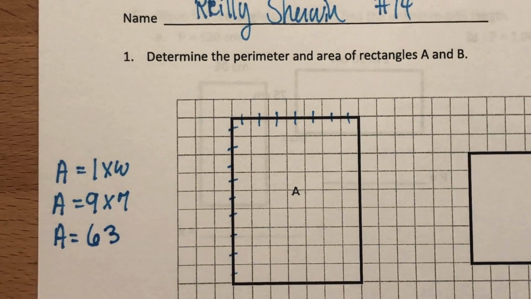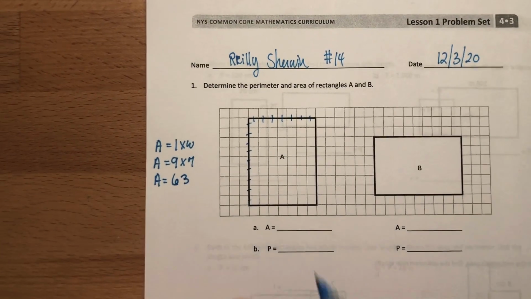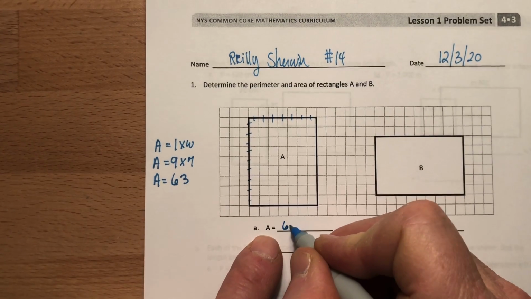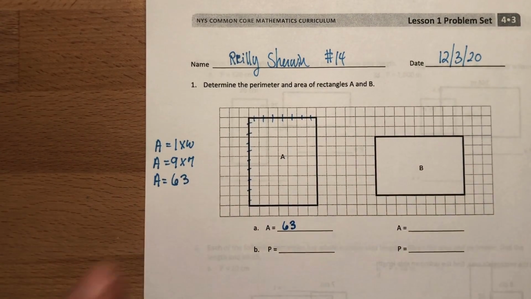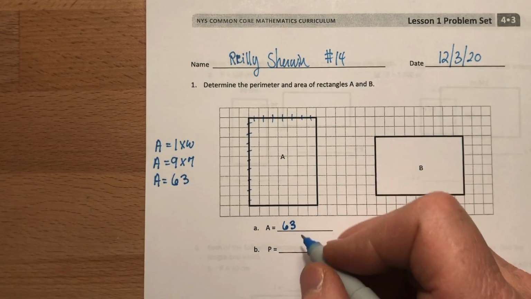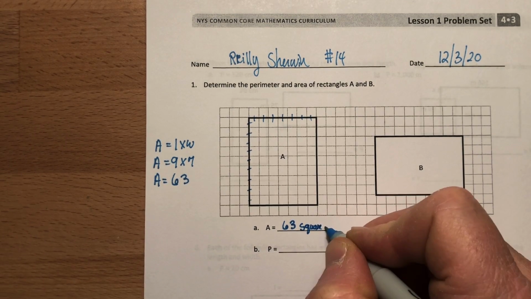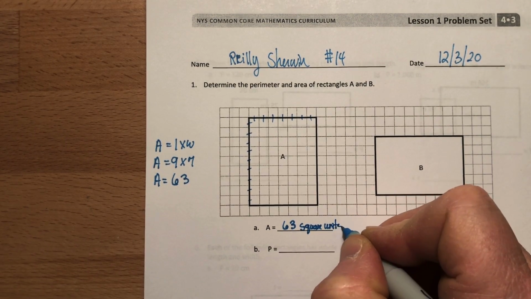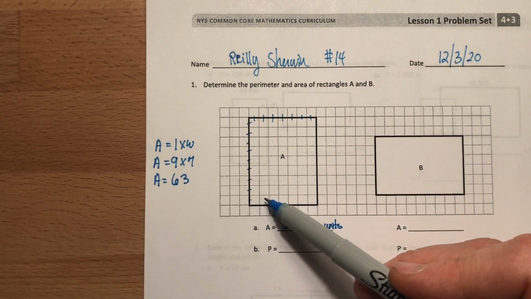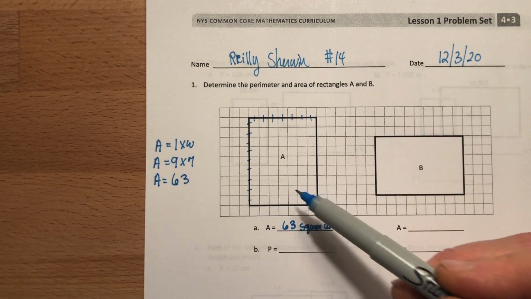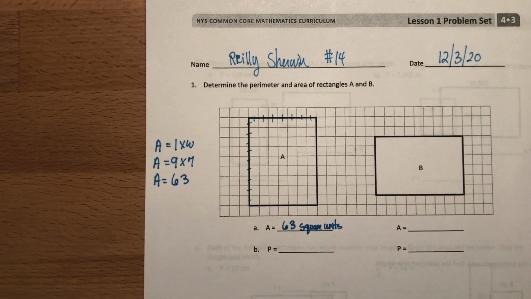You see this A? Let me back up a little bit here. This A would be 63, but it's not just 63. Remember, it's 63 square units. If I counted every single one of these squares inside of here, I would get 63 squares. It doesn't look like 63 squares, but it is, okay? Now I need to find the perimeter.